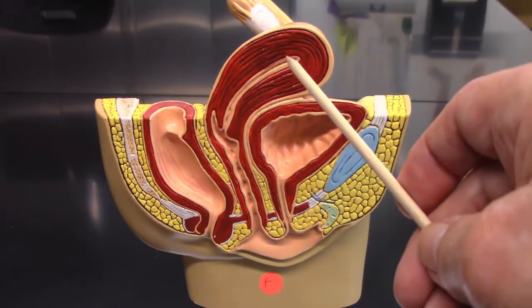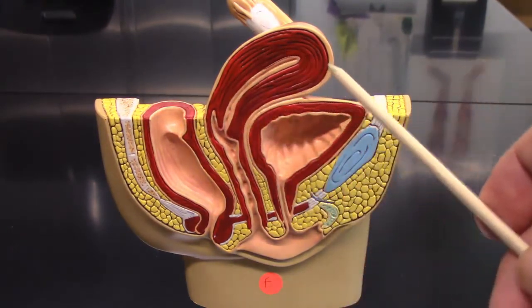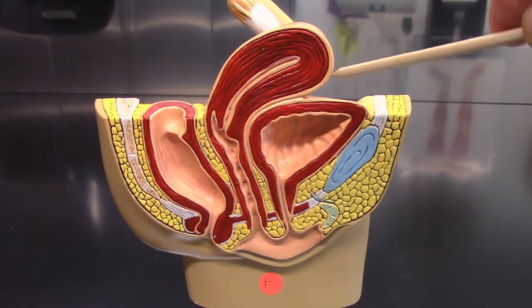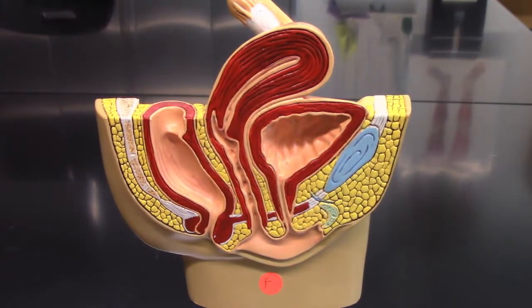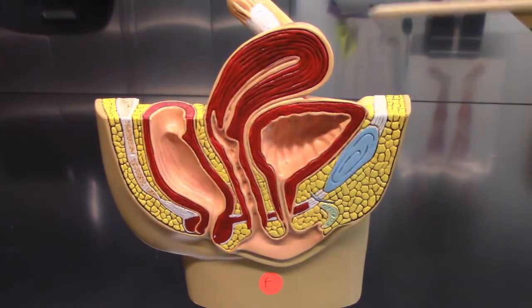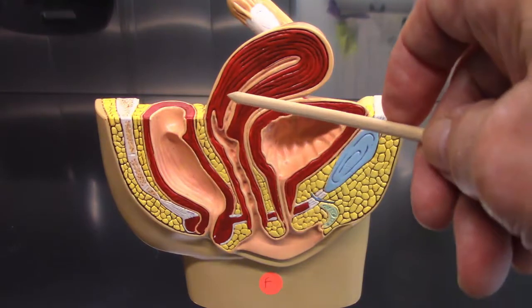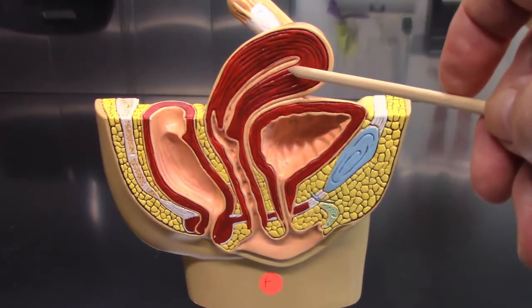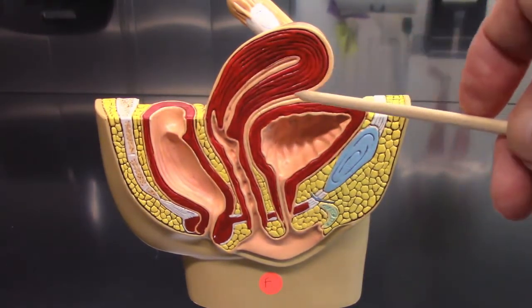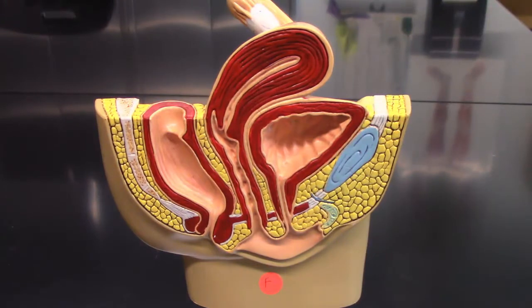The lining is called the endometrium, and the covering is called the perimetrium. See, this is the uterus, and there are three layers: the lining is the endometrium, the muscular part is the myometrium, and the covering is called the perimetrium.